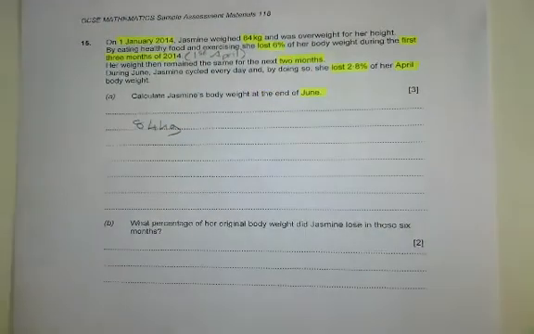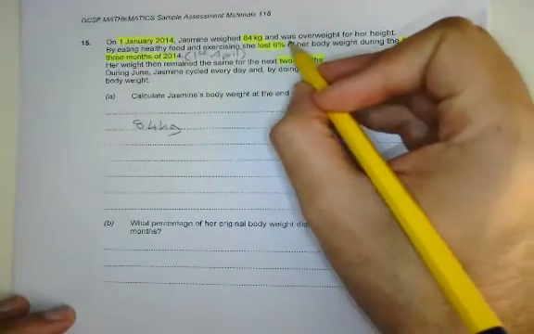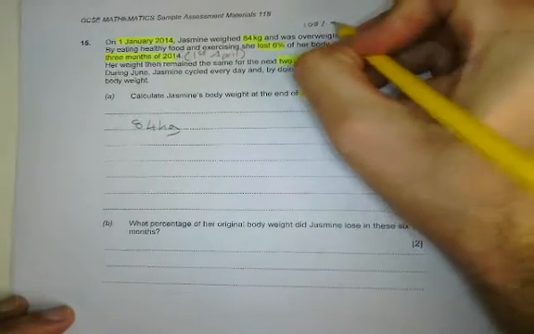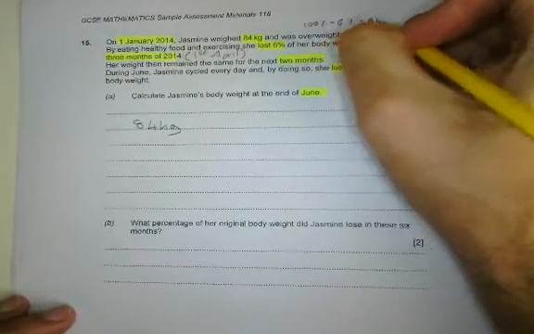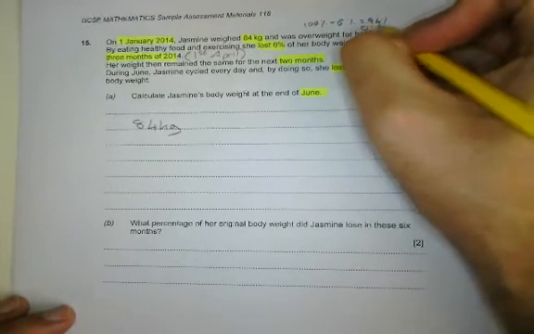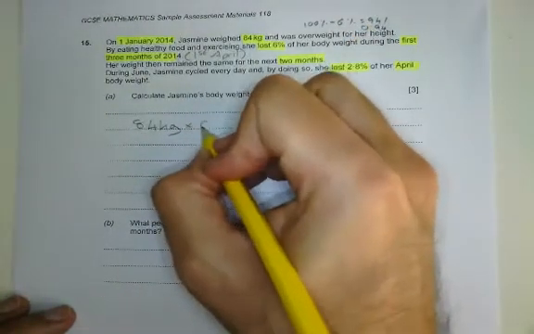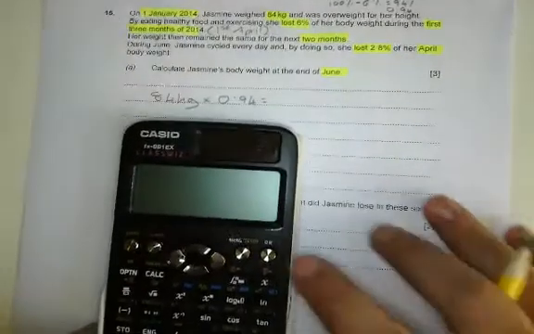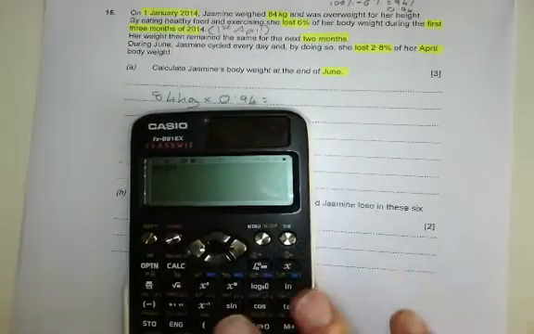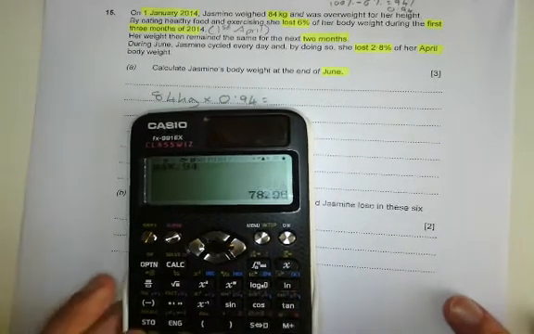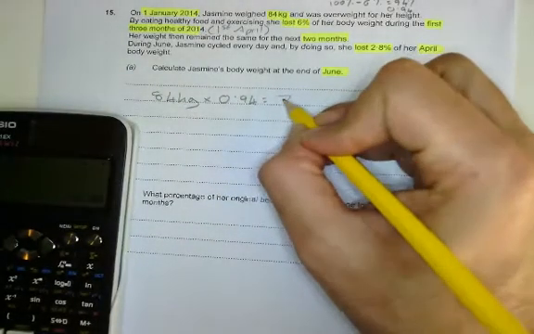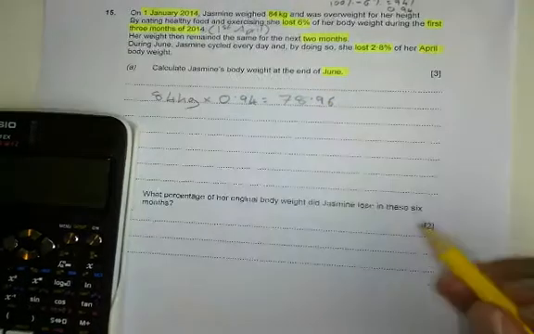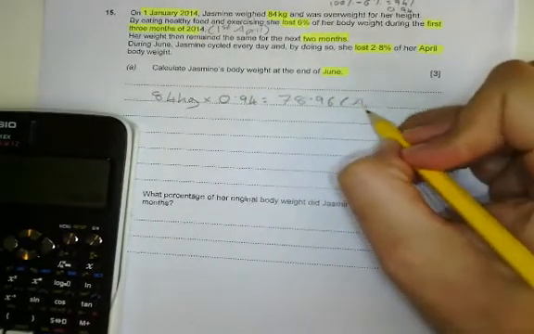If we lose 6%, the best way to do this, by the way, is to use multipliers. So think to your compound interest questions and things like that. If I lose 6%, that means I'll start off at 100% and I'll minus 6%, which will leave me with 94%. So that as a multiplier is 0.94. So I'm going to times 84 by 0.94, and that will decrease 84 by 6% for me. So 84 times 0.94, and that gives me 78.96. And that's what she weighs in April.